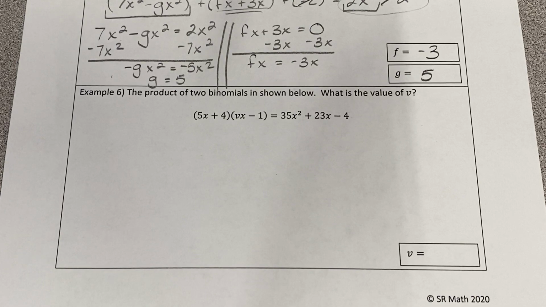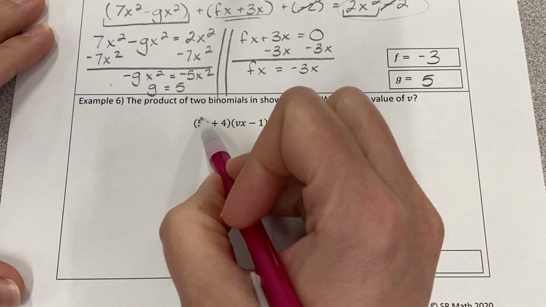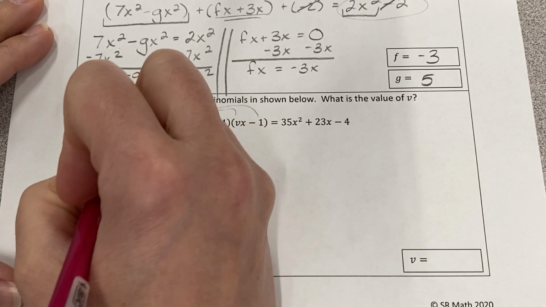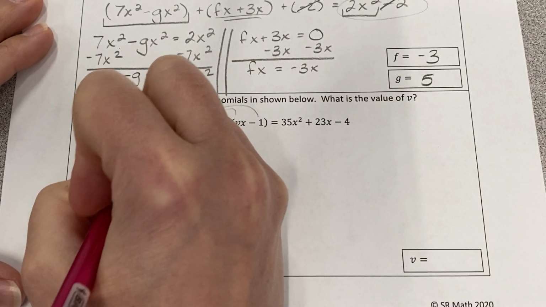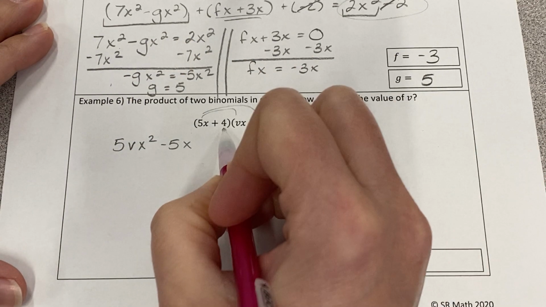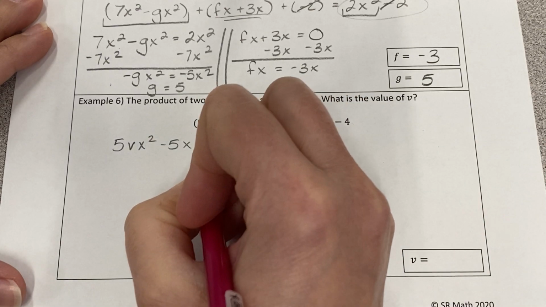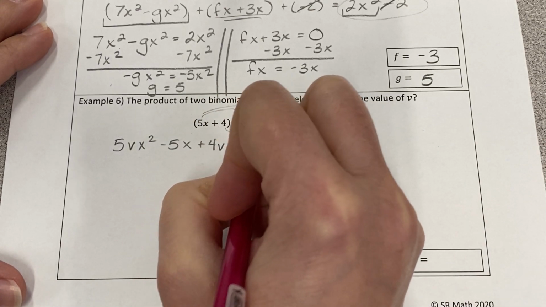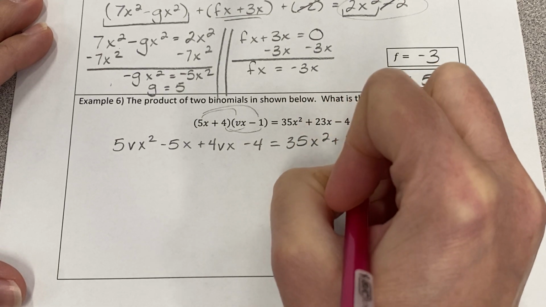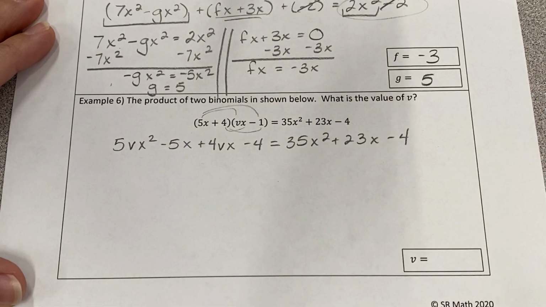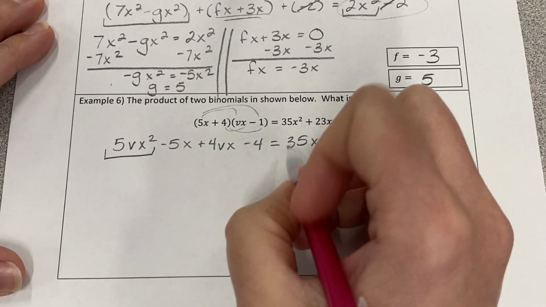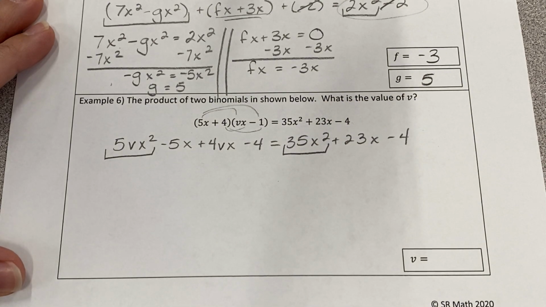Okay, here we have another one. Let's distribute the 5x. So this would be 5vx squared minus 5x. Distribute the 4, plus 4vx minus 4. Okay, my x squared term on this side should equal my x squared term on this side.